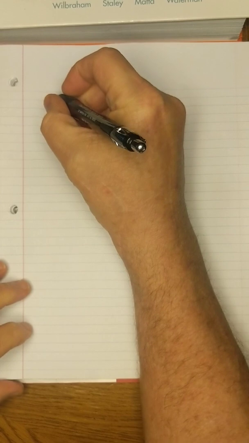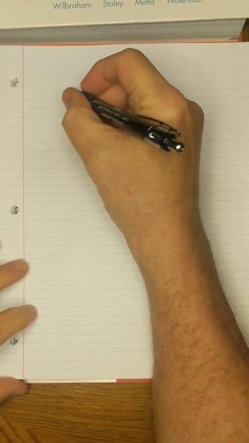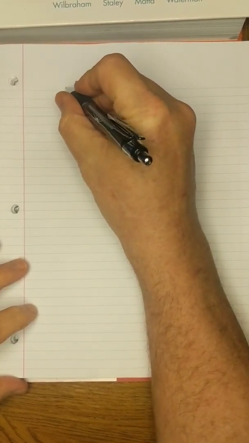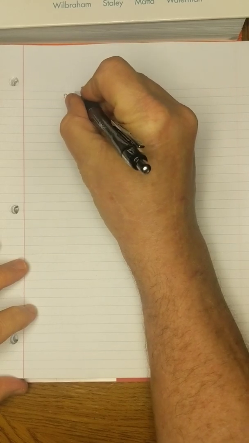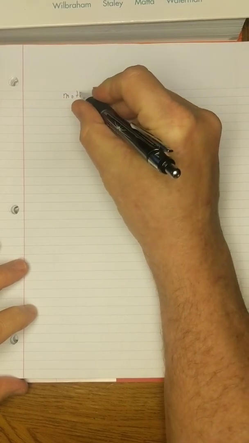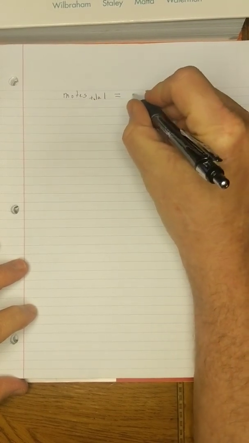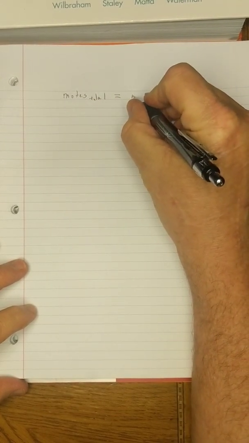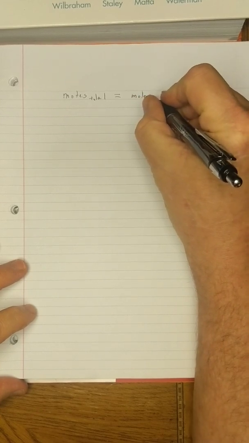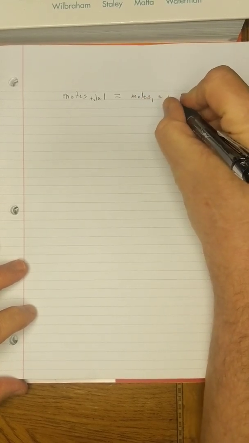Okay, I'm going to talk about section 10.6, chapter 10, gas law mixtures and partial pressures. Alright, in a mixture of gases, what I can say is that the moles total is equal to the sum of all the moles in it.